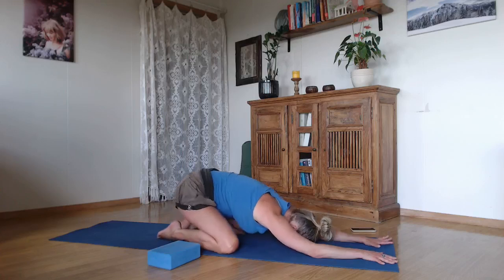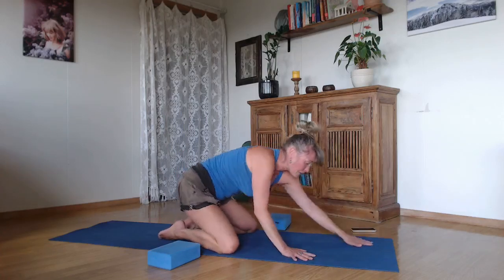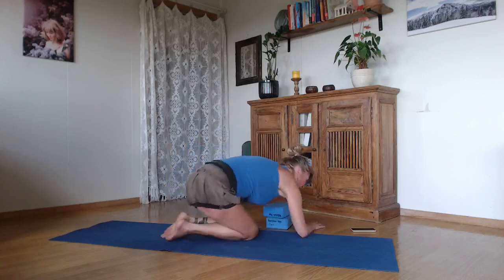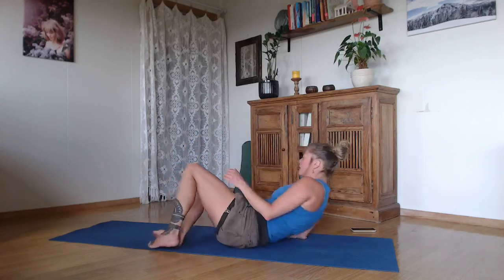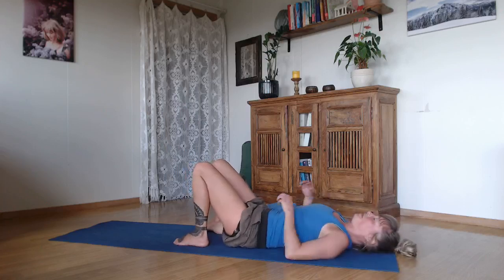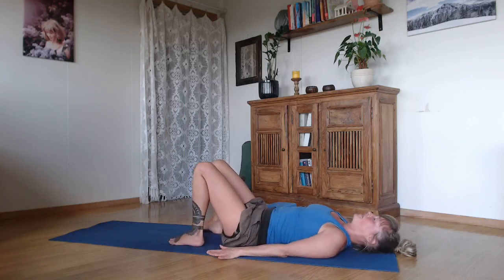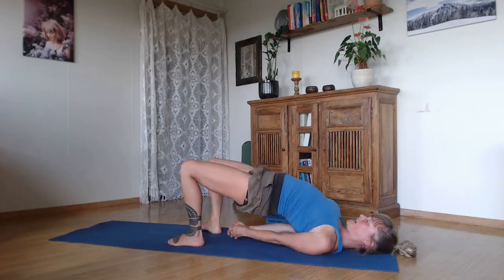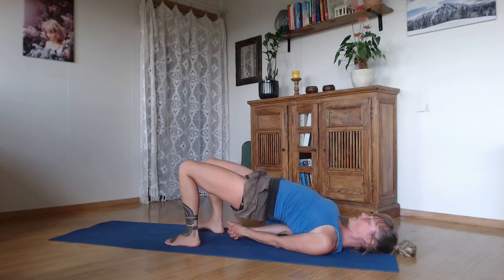Now we're going to roll into Setu Bandhasana, bridge pose. So you come onto your back here, lie on your back. Tummy in, feet into the floor, knees pointing out, lift up your bum, fold your hands under your back, hands walk in. So what we just did was a warm up for this one.